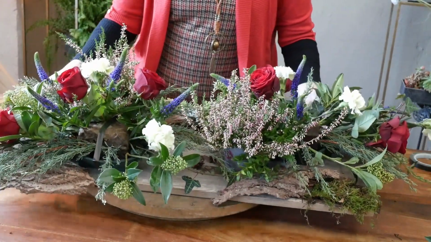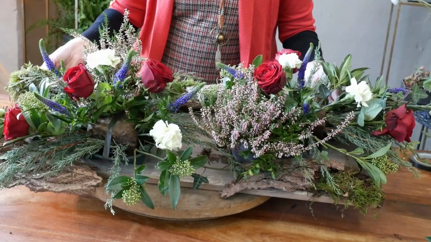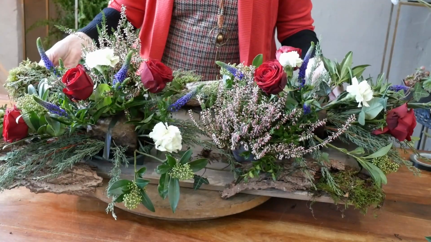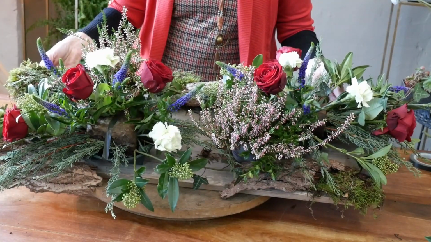Now it's probably better if I just tilt that forward for you to see. Hopefully everything's going to stay in place. Doing quite well there, I think.